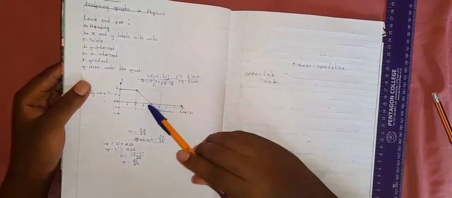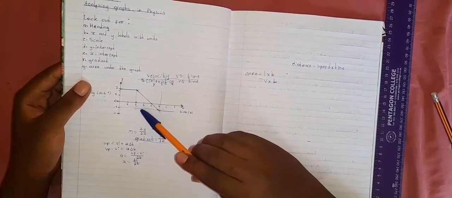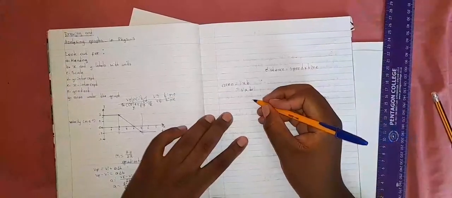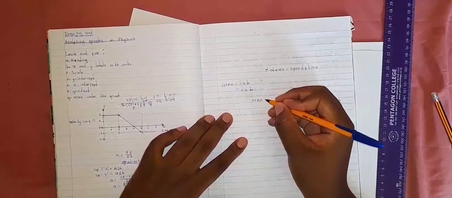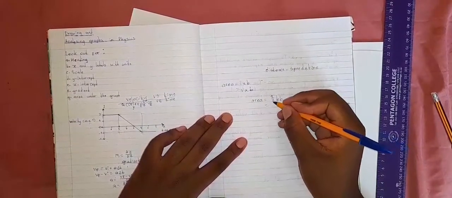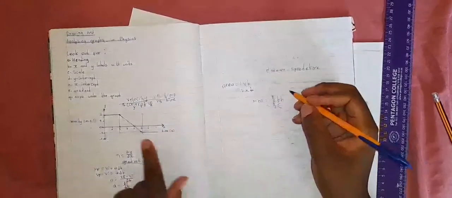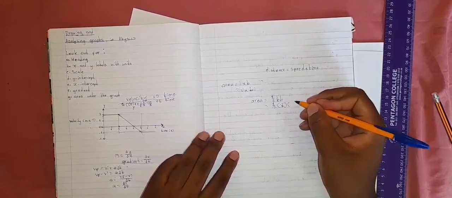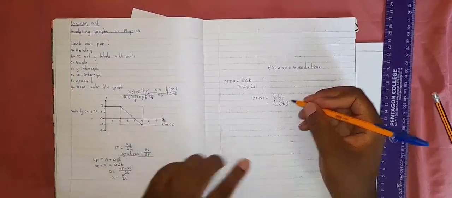And let's talk about the area of this triangle here. You know that the area of a triangle, I hope you can follow along, is equal to half base times height, which is equal to half. What is our base? Of course, it is time. What's our height? Of course, it's velocity.